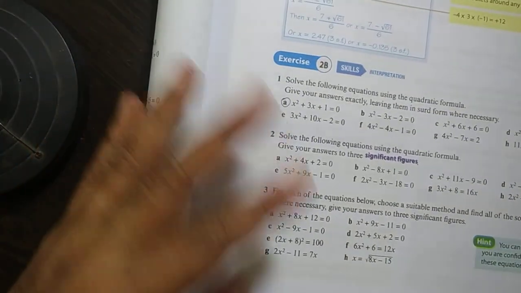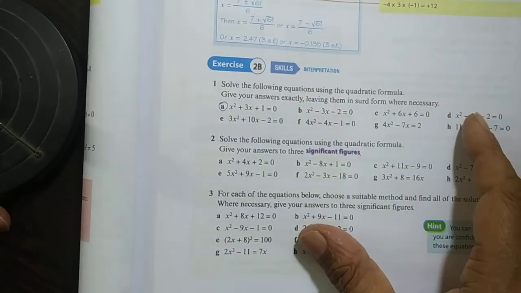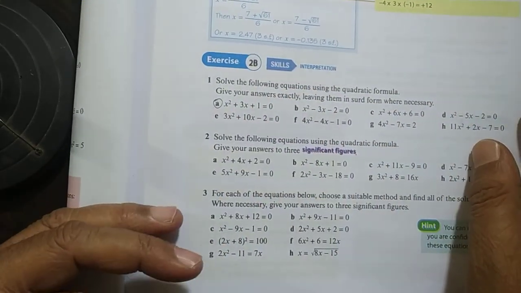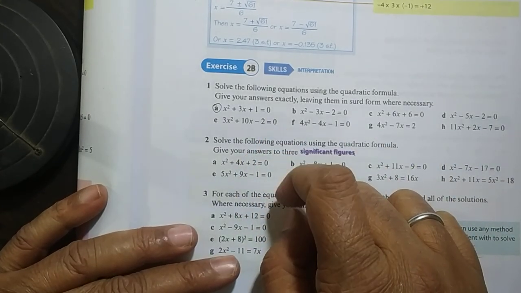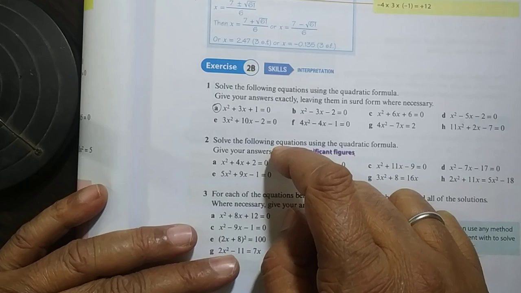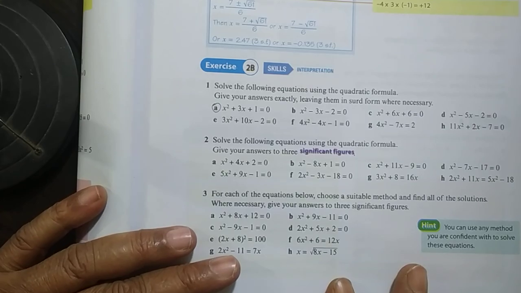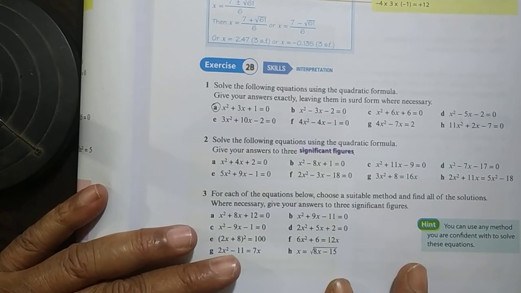Today our exercise will be 2B. I think you can see it clearly. Otherwise, keep it in mind: you have to zoom in when you watch it from YouTube.